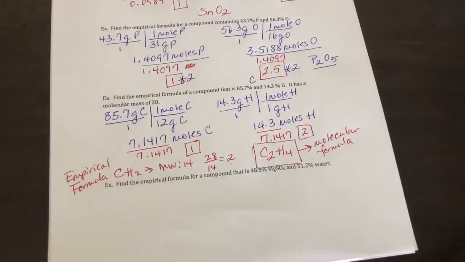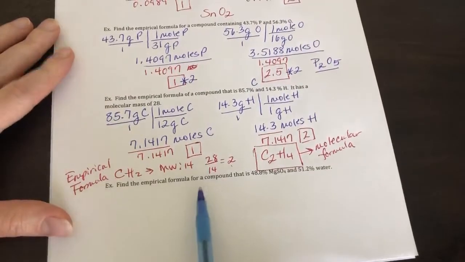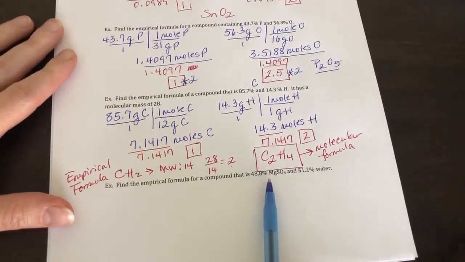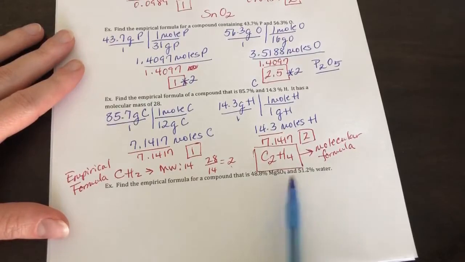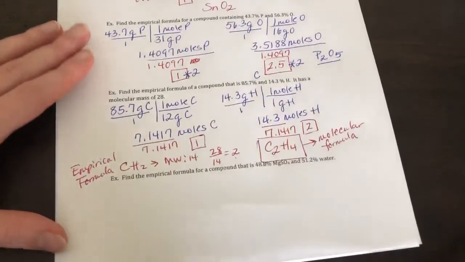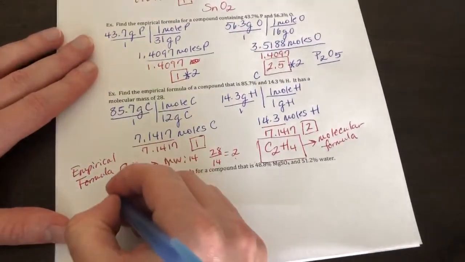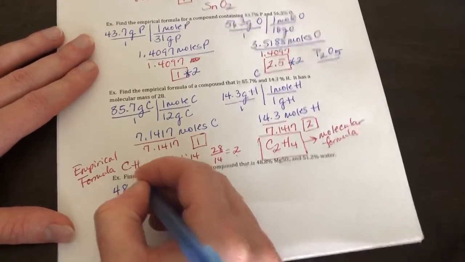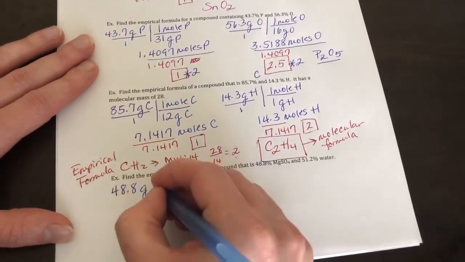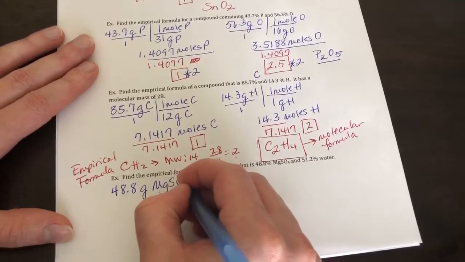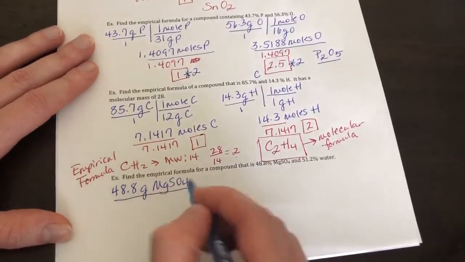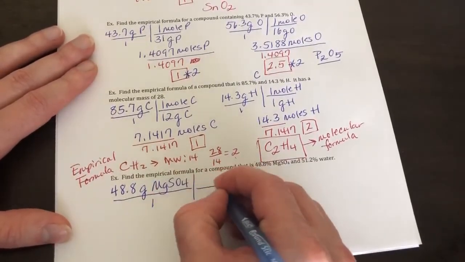And then we'll go on to the empirical formula worksheet in the next video. Okay, find the empirical formula for a compound that is 48.8% MgSO4 and 51.2% water. Okay, so same procedure, 48.8 grams of MgSO4. Okay, so we're going to have to go through the molecular weight of that.